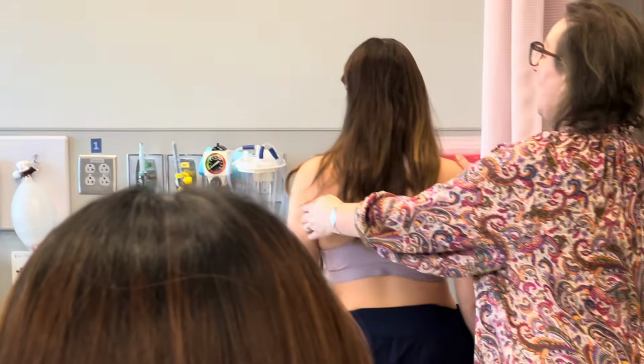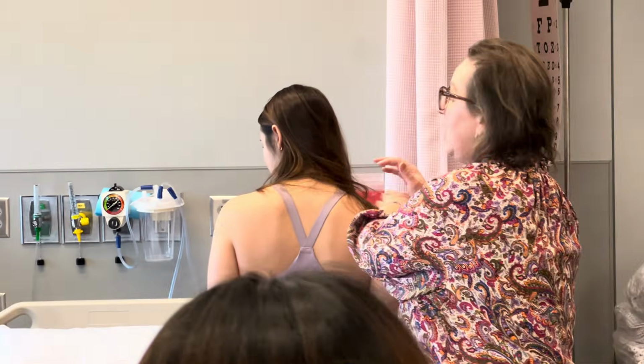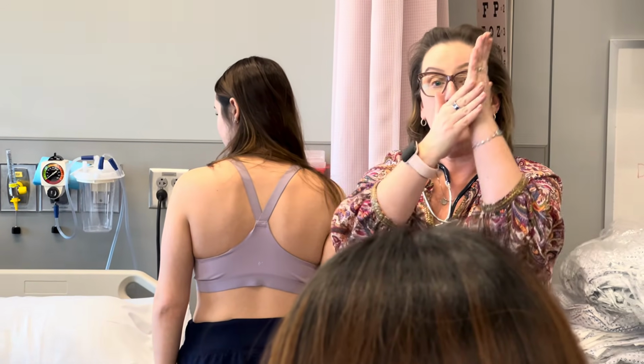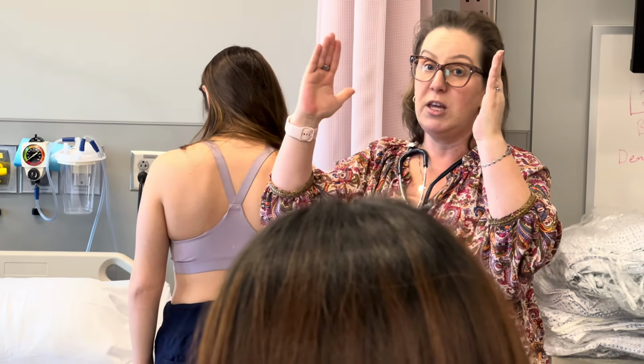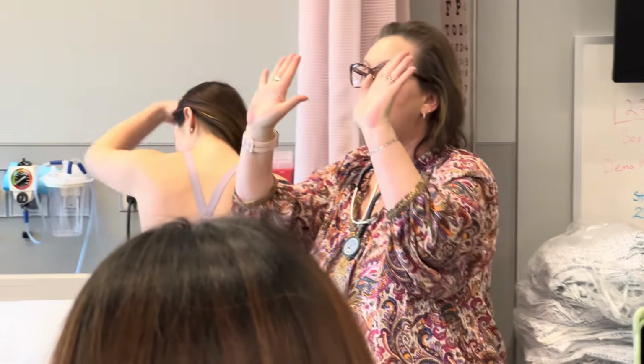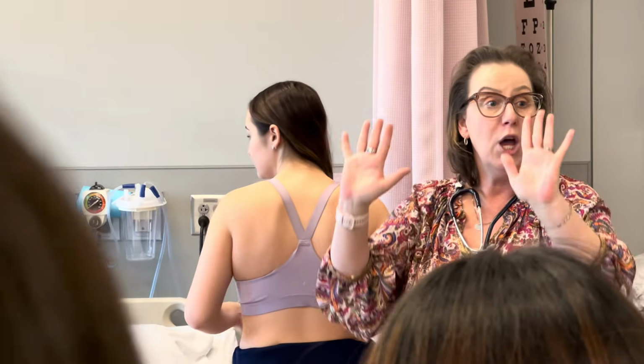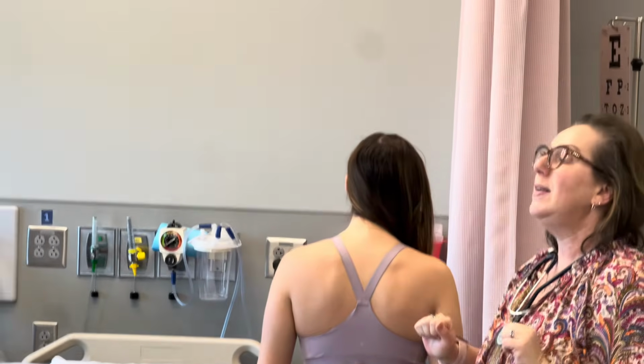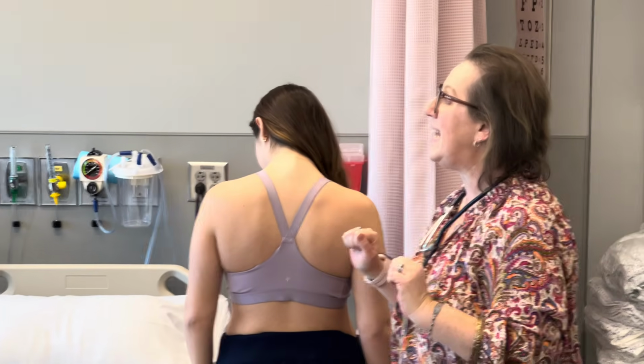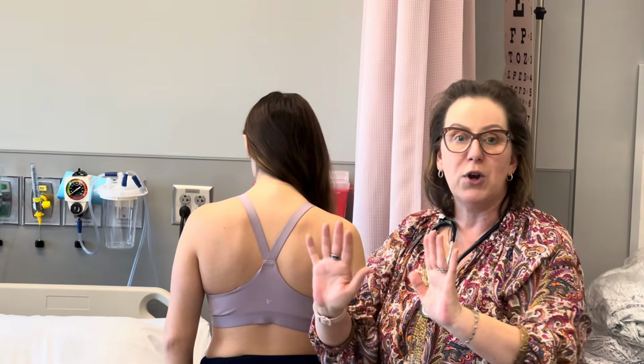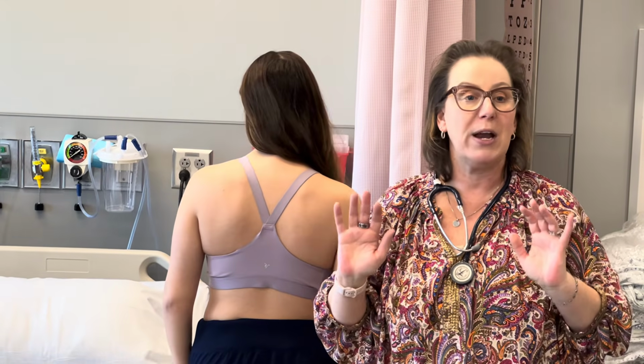Again, we will start posteriorly, and you can either use the palms of your hands or you can use the ulnar surface. It's up to you. I like palmar. I feel like you cover a larger surface area using your palms. You're going to have your patient say 99 each time you move your hands. You will feel a vibration.